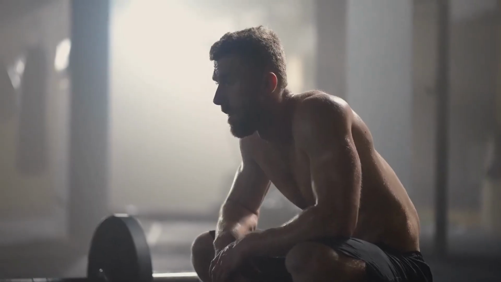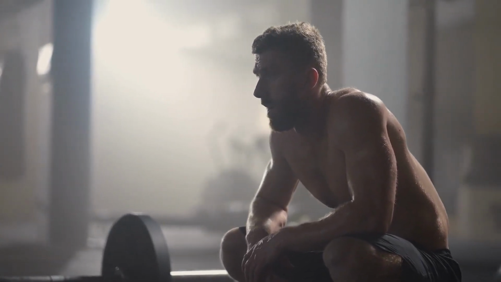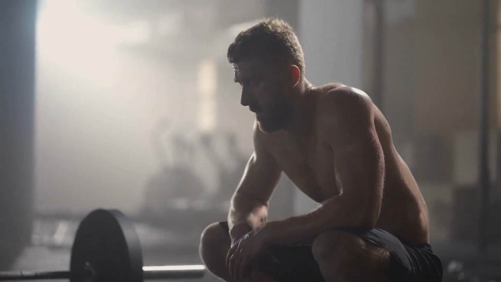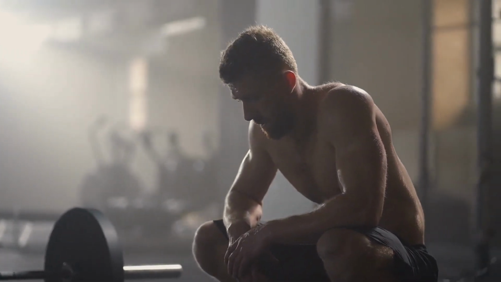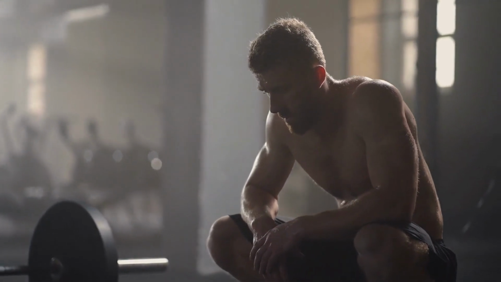The U.S. Department of Health and Human Services suggests 150 minutes of moderate-intensity cardio, walking, dancing, swimming, or cycling, and 2 days of strength training, lifting weights or doing bodyweight exercises.